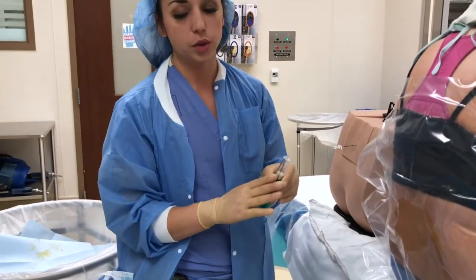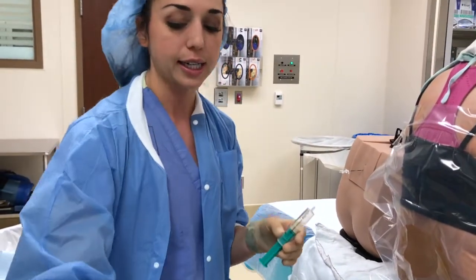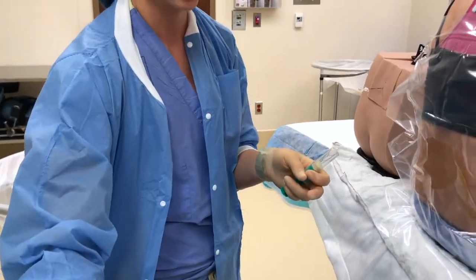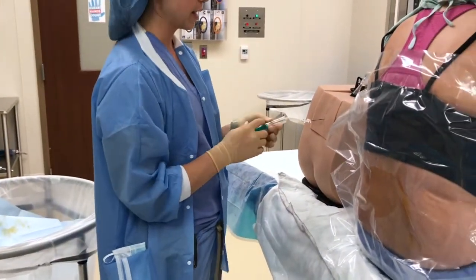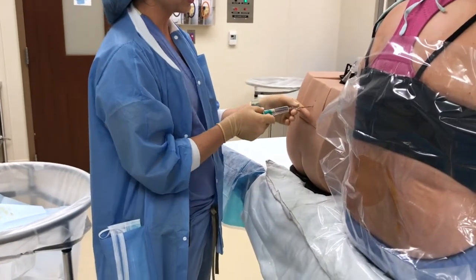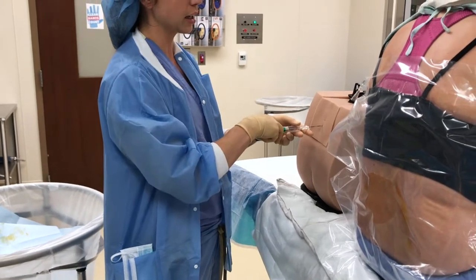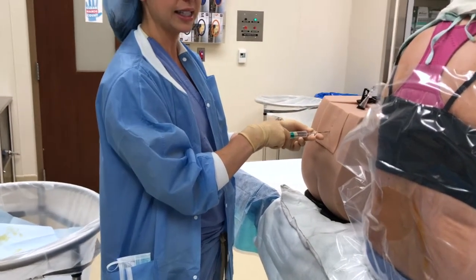at this point you would utilize whatever loss of resistance technique you have, whether it's air or saline with the glass plunger, and you would then attach it to the TUI needle. Once it's securely attached, you start testing to find what your baseline level of resistance will be.